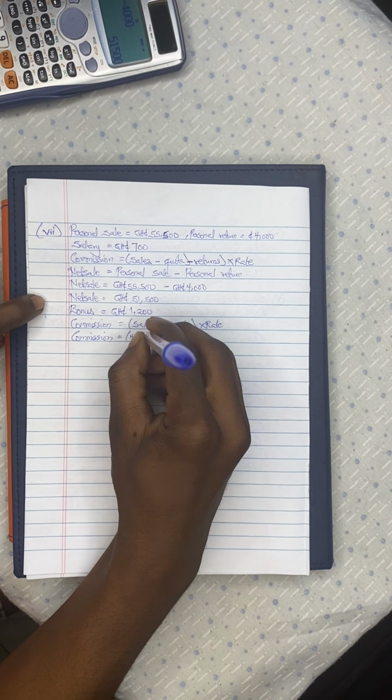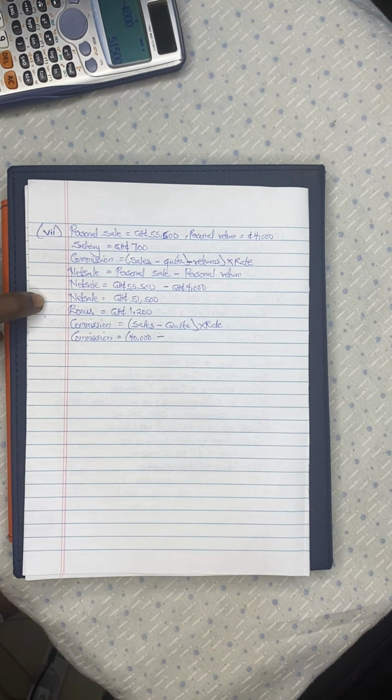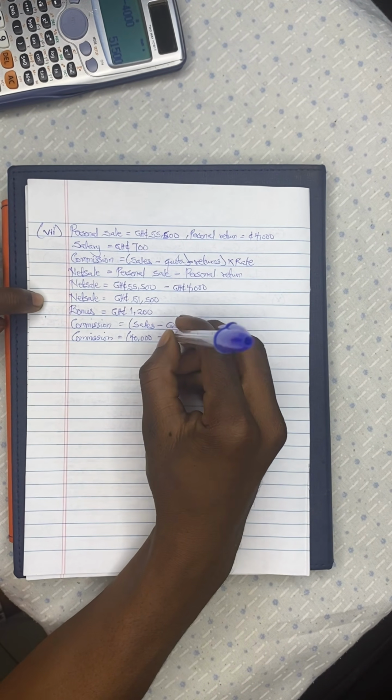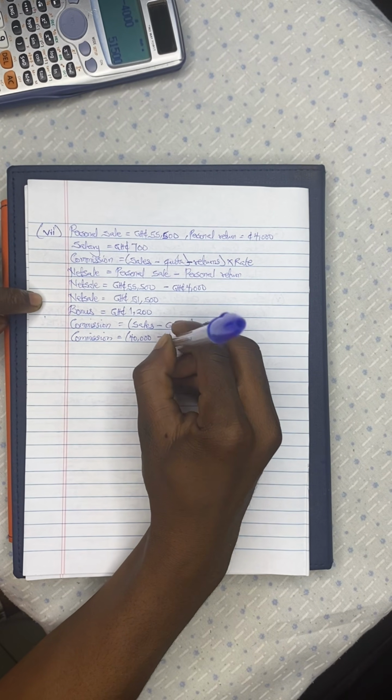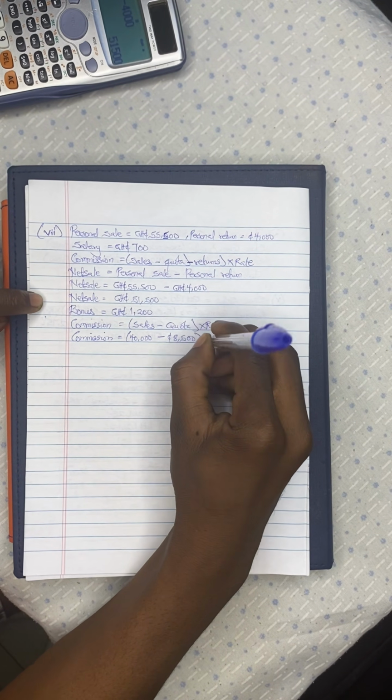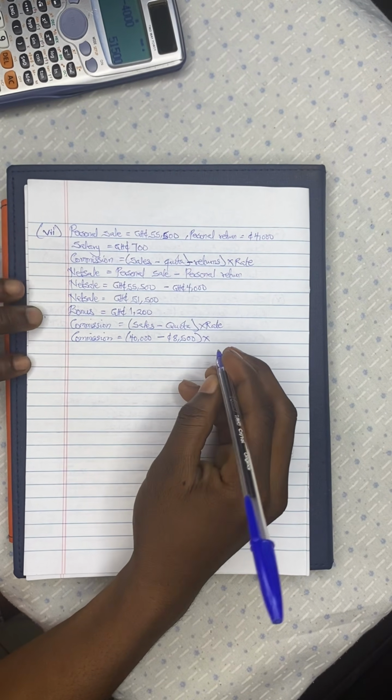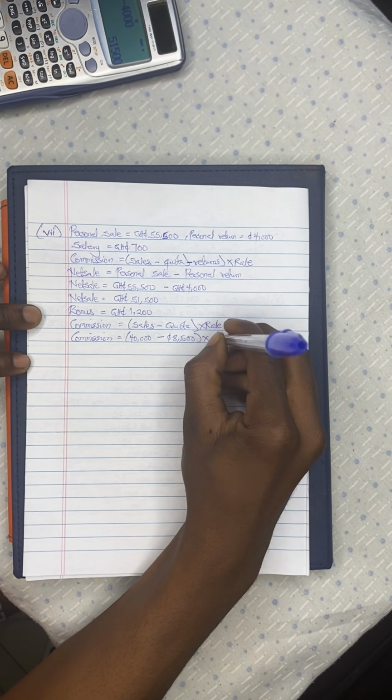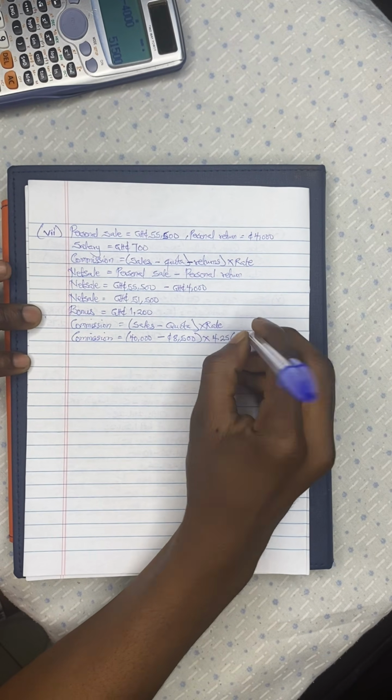So 40,000 minus the personal quota for the staff, which is 8,500, multiplied by the rate, which is 4.25%.